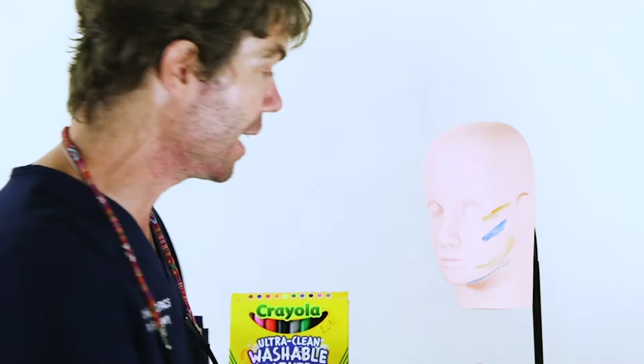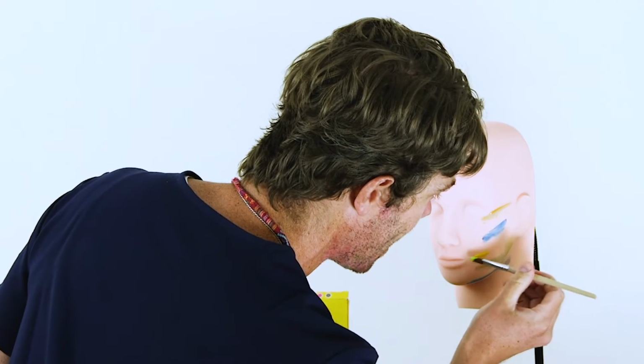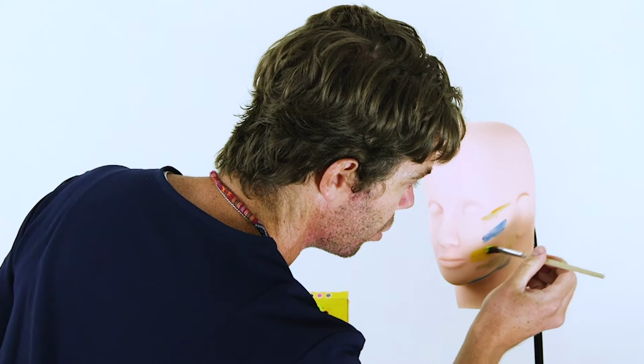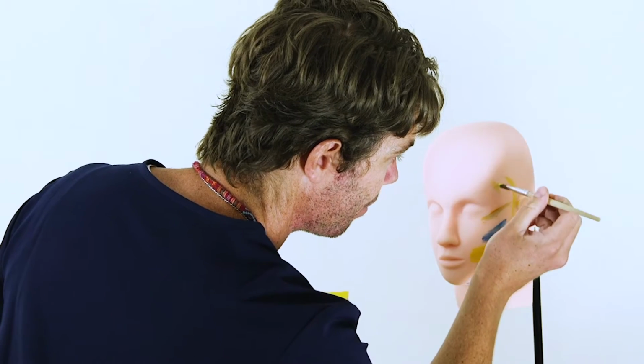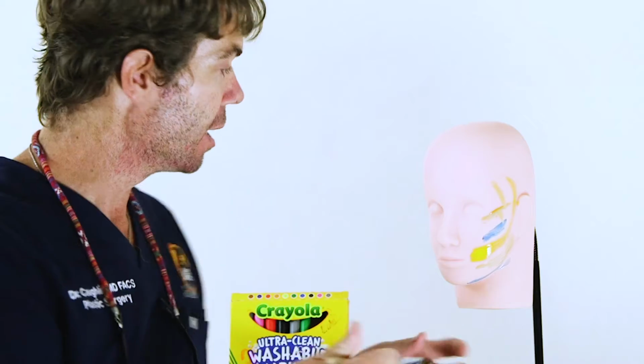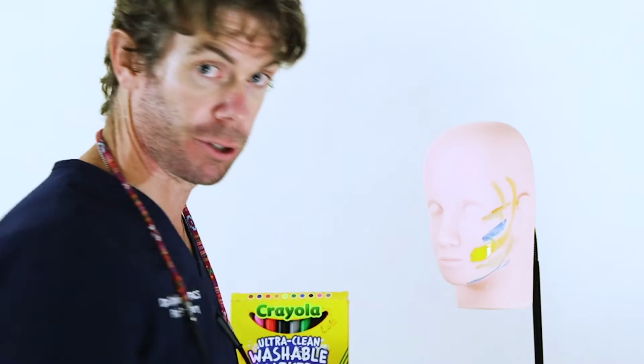Now I'm drawing this in its deeper plane. I've removed the superficial fat pad, I've removed the facial musculature, I've removed the parotid gland, the parotid duct, the facial artery, the facial vein, and the buccal fat pad goes right in here. It actually is contiguous up into the temporal fat pad. It has 3 lobes, an anterior lobe, an intermediate lobe, and a posterior lobe.